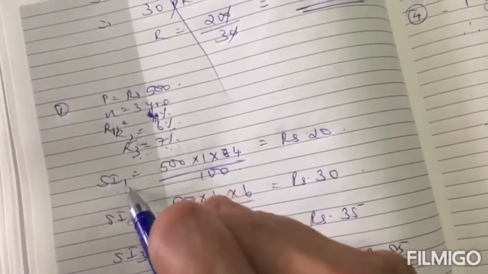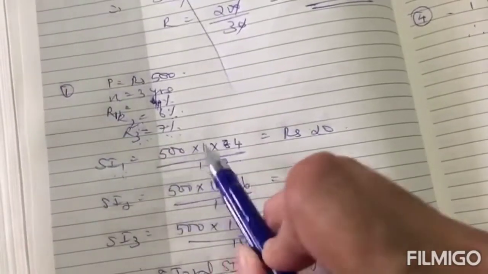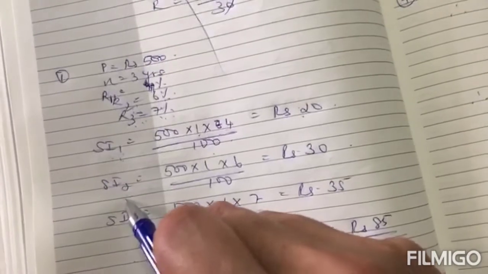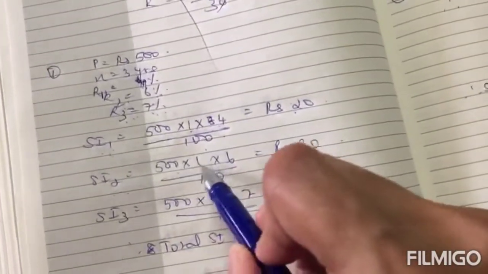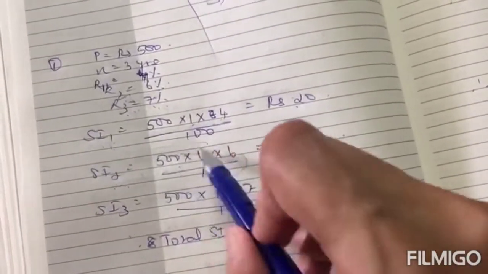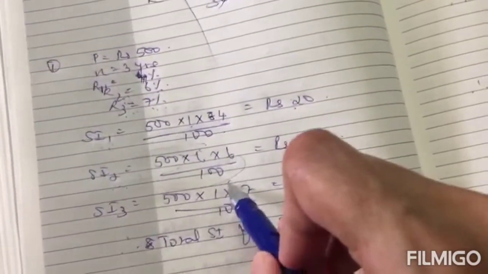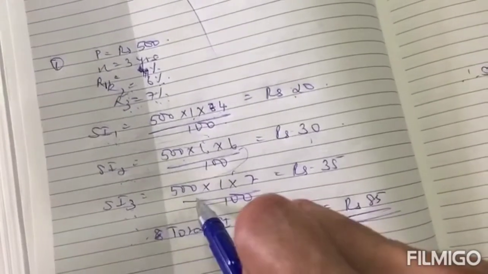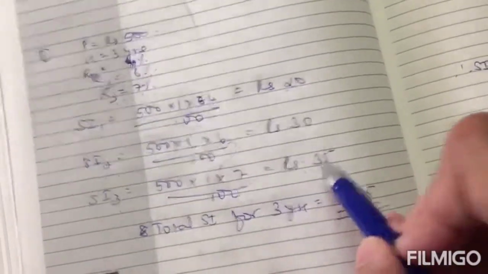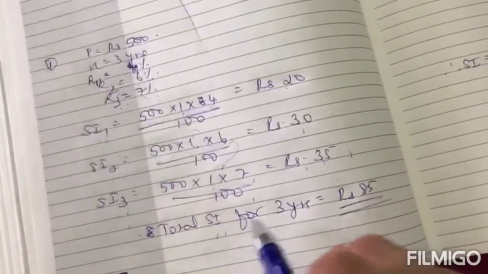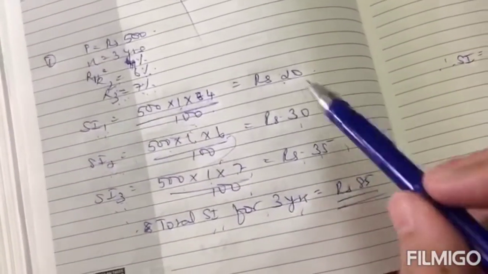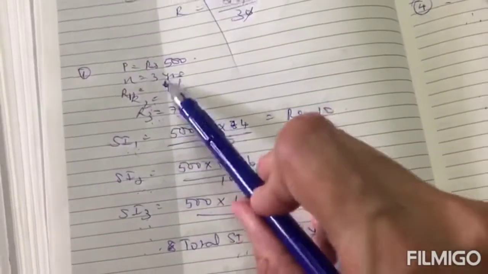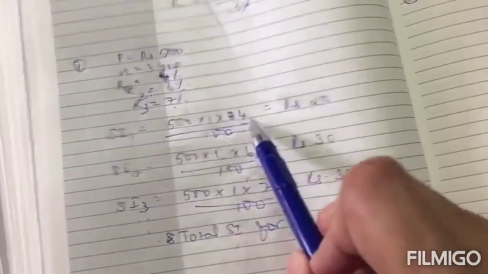So simple interest in the first year, SI1, is equal to 500 into 1 year into 4 by 100, which is rupees 20. Simple interest in the second year, SI2, is 500, again into 1 year, because this is only for the second year, not all 3 years, into 6 by 100, which is rupees 30. Similarly, simple interest for the third year is 500 into 1 into 7 by 100, which is rupees 35. Therefore, total simple interest for 3 years is 20 plus 30 plus 35, which is 85.